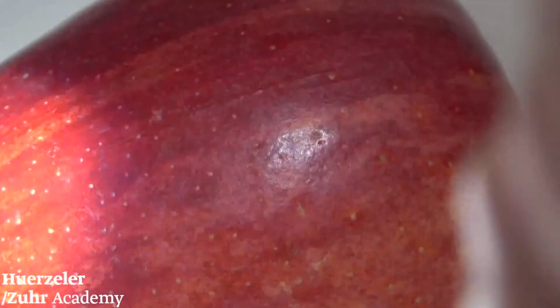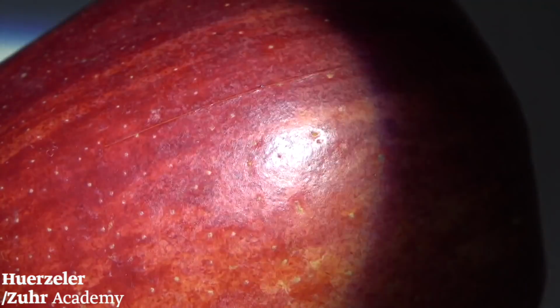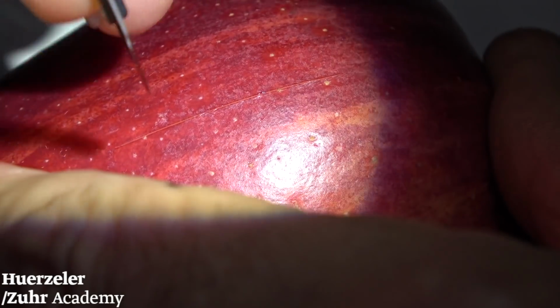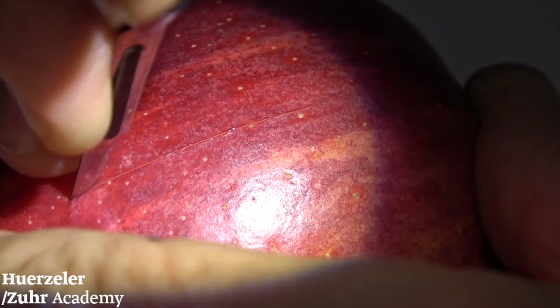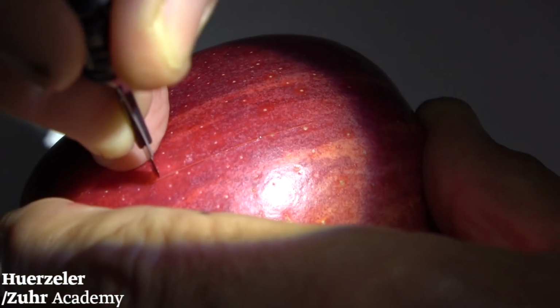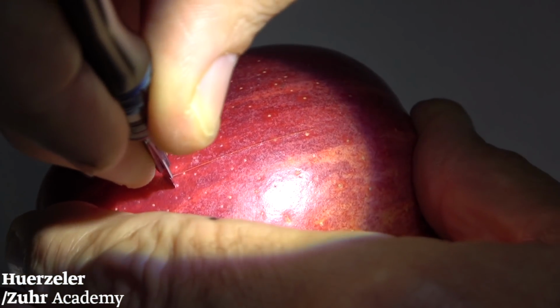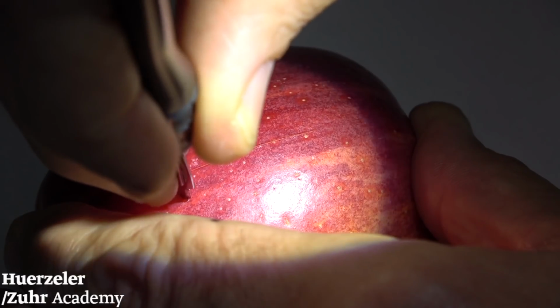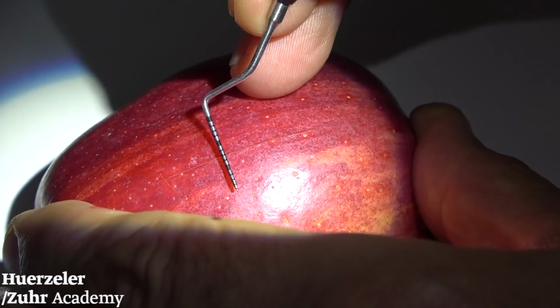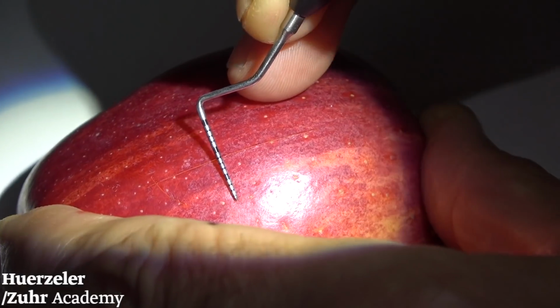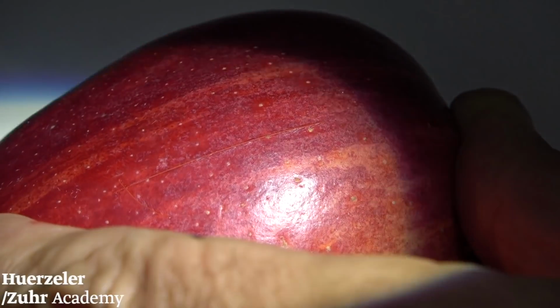Don't harvest too small grafts. Then we do an overcut. Remember what I told you? We overcut in the corner and we harvest a graft which is approximately 9 to 10 millimeters. That's what we want.